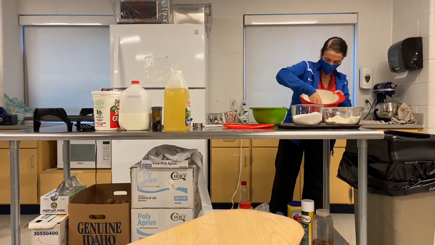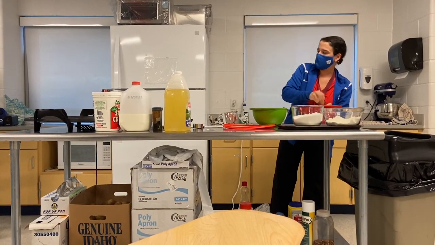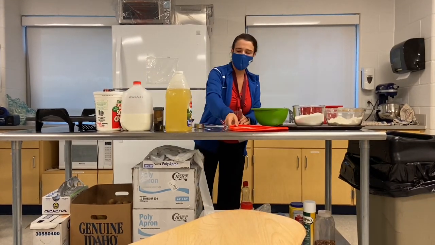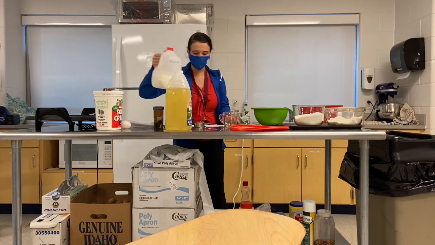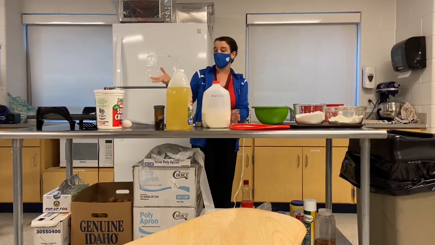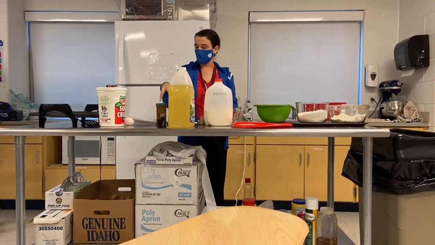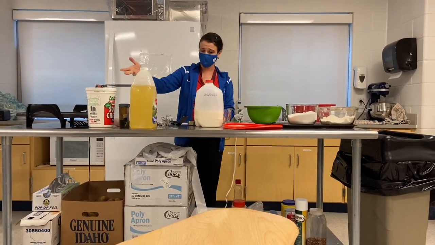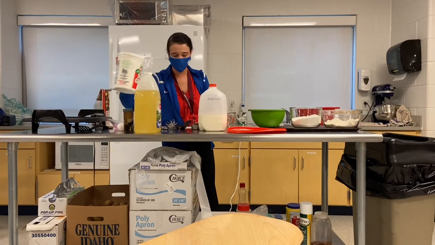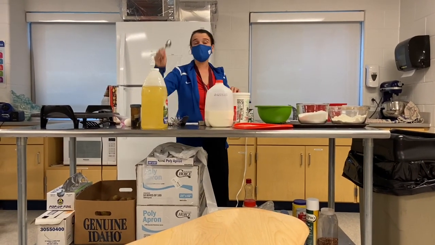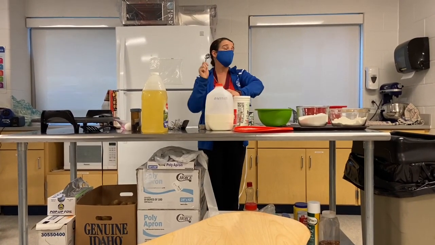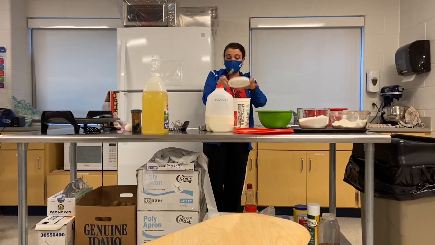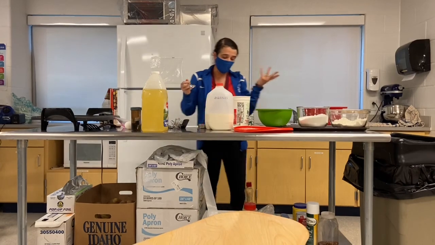Before I put it aside, I'm actually gonna create a little well, and then we're gonna work on our liquid ingredients. Some examples of a liquid ingredient would be milk, water, your juices. The recipe calls for 1 cup of buttermilk, but we don't have buttermilk, it's too expensive. So I'm gonna make buttermilk by taking 1 tablespoon of acid. It could be in the form of lemon juice or vinegar. However, sour cream and vanilla are also acids.